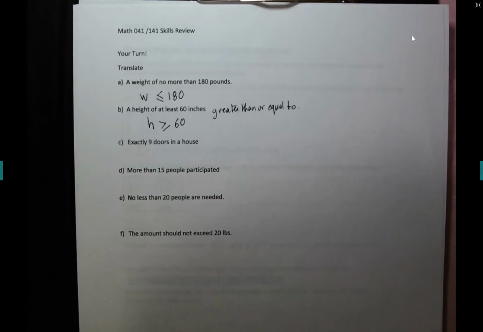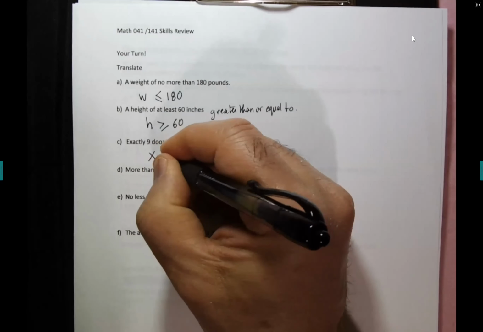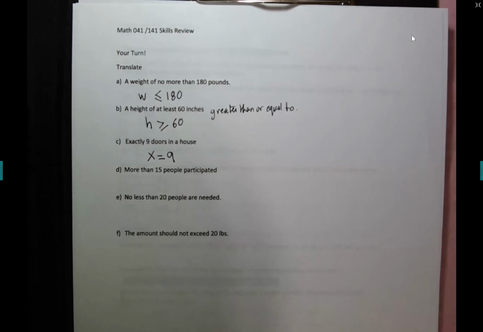C, who would like to give us an answer for C? Exactly 9 doors in a house. That equal sign. Yep. You will know why, guys, you're learning all of this. D equals 9, that's fine. I can use D too.